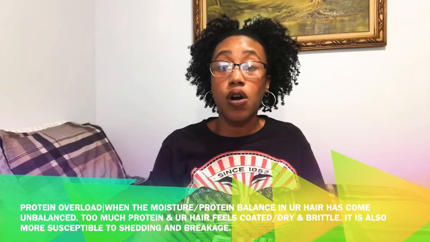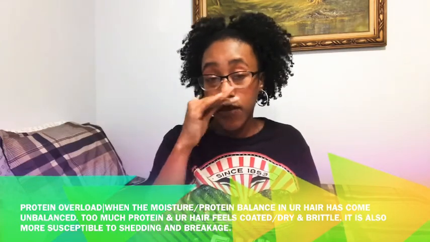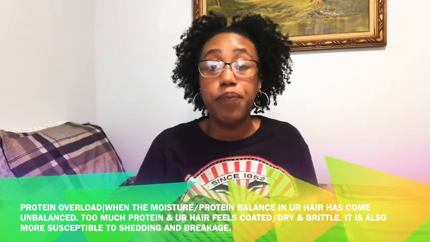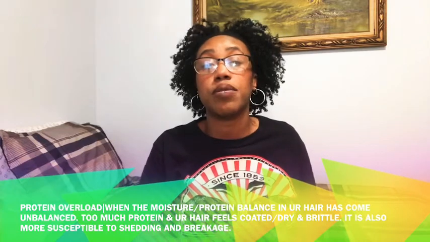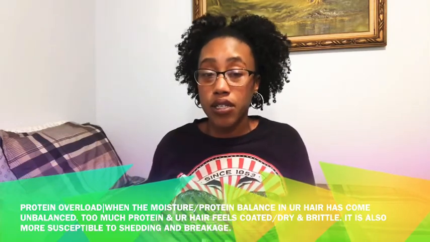You can overdo that as well. Protein overload. You can cause protein overload to your hair if you do that too much. So you want to balance it out. If you're doing a protein treatment, follow it up with a very moisturizing deep conditioner.